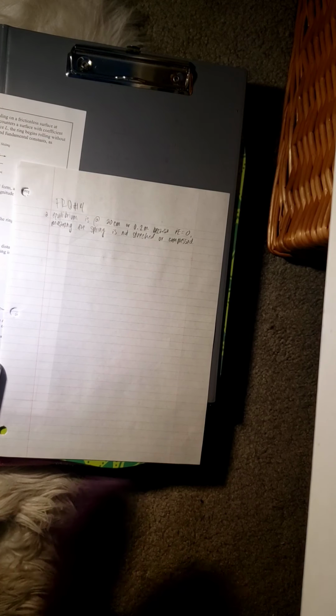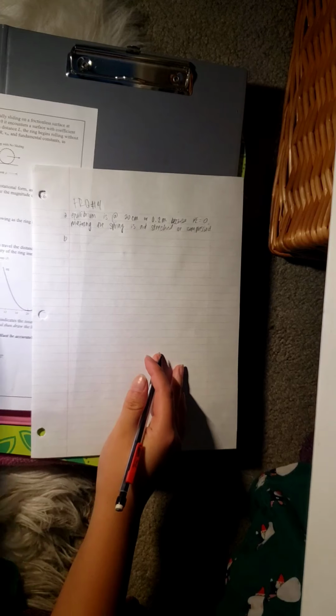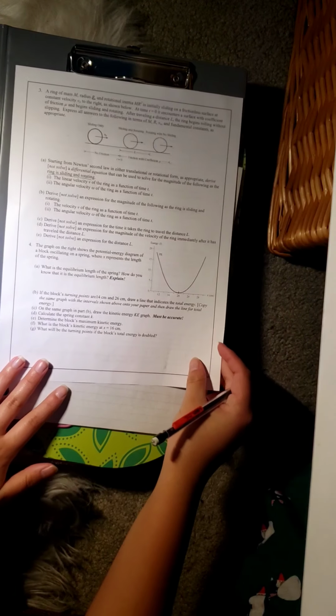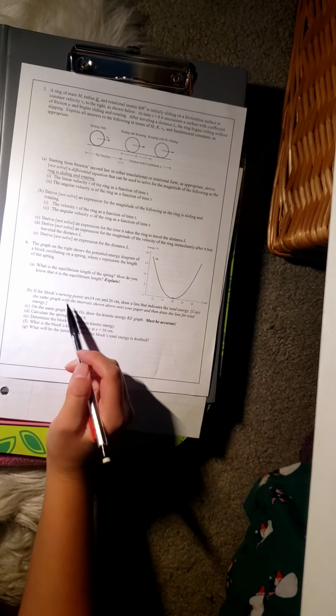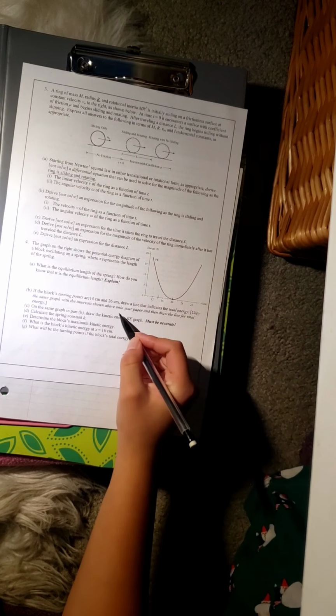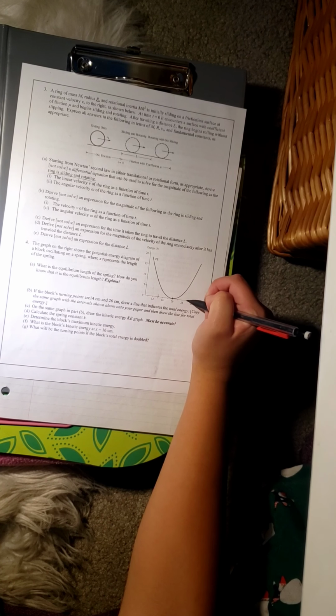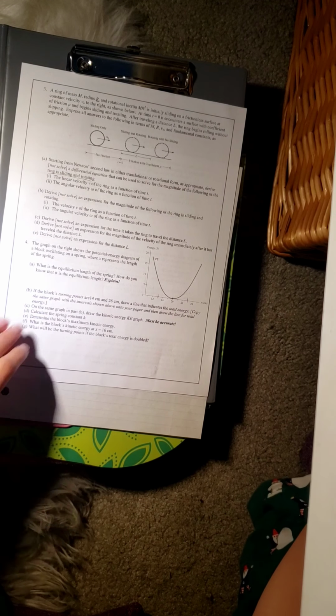Okay, moving on to part B. If the block's turning points are 14 and 26, draw a line that indicates the total energy. And we need to copy the graph, so let's do that first.